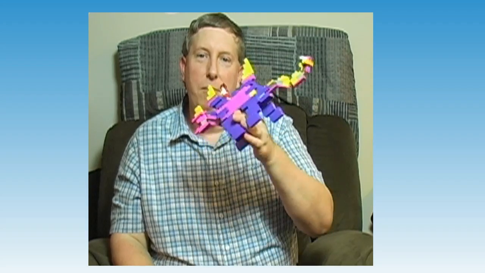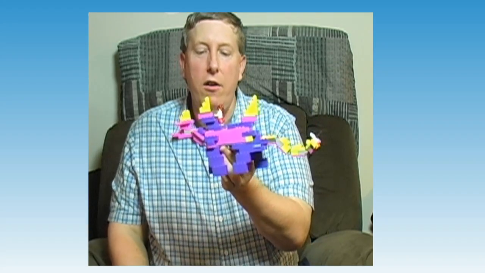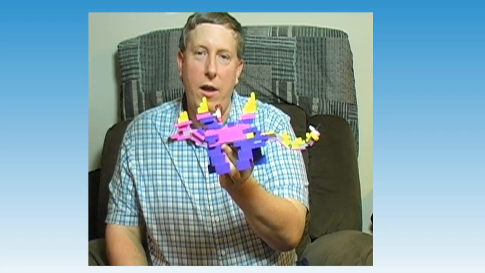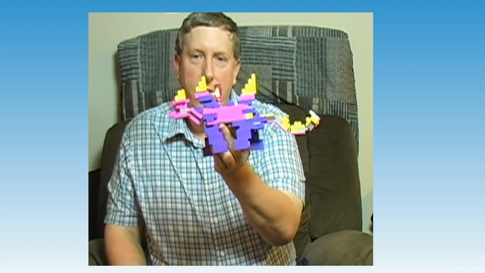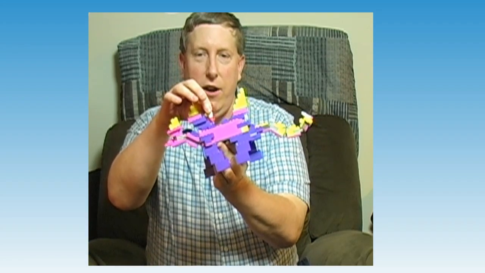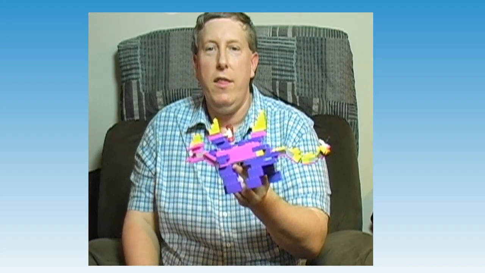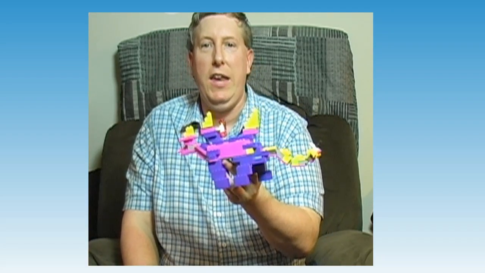So first of all, you need to build what you're going to animate. And part of the reason I'm holding this guy here is to show you a couple things you want to think about when building your model. The model I'm holding here is from a dream sequence I'm animating. This model is kind of like a dinosaur, and it does have a little Lego figure girl riding up here. So when you're making your model, what you want to think about is the movability.